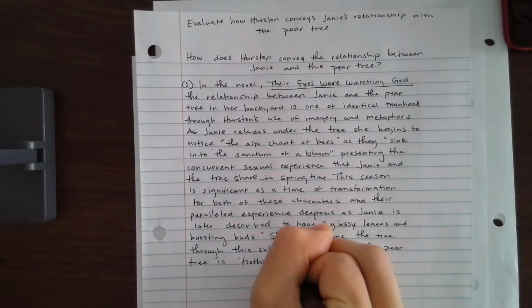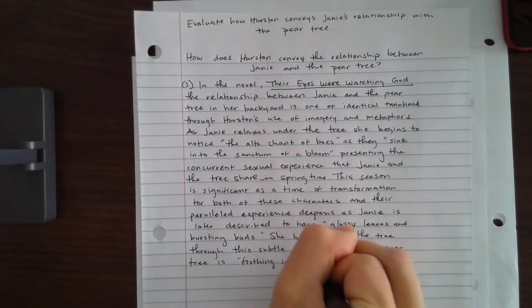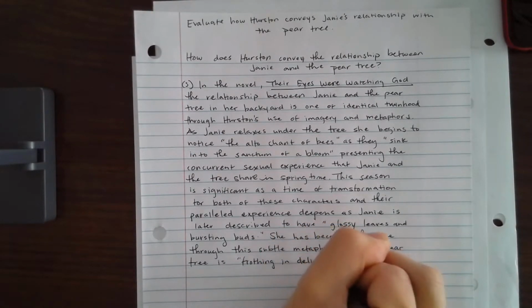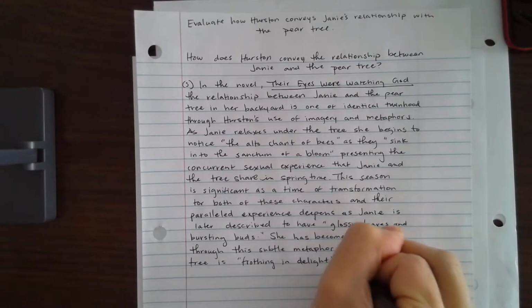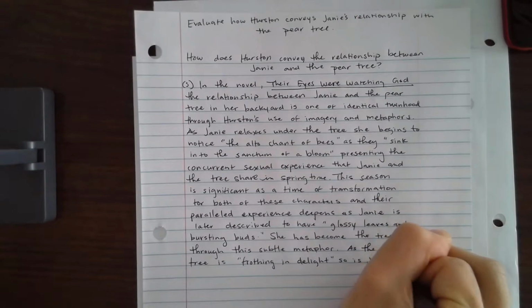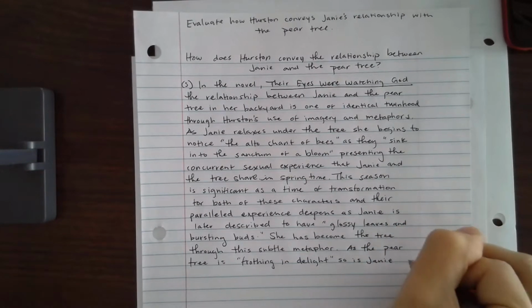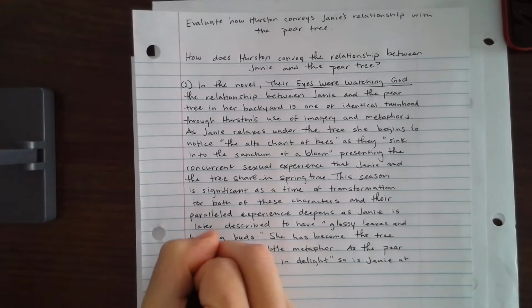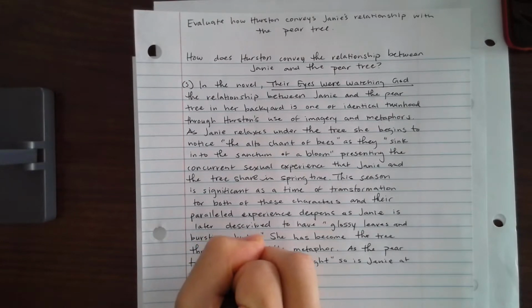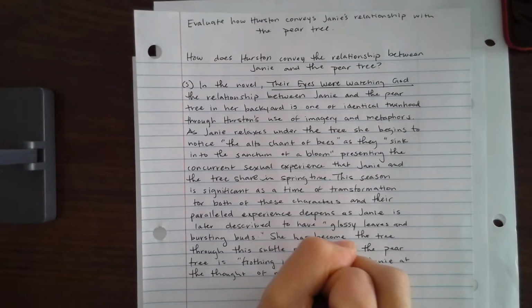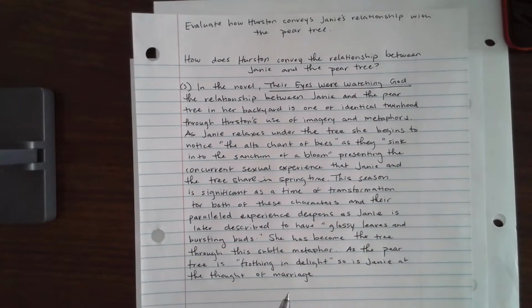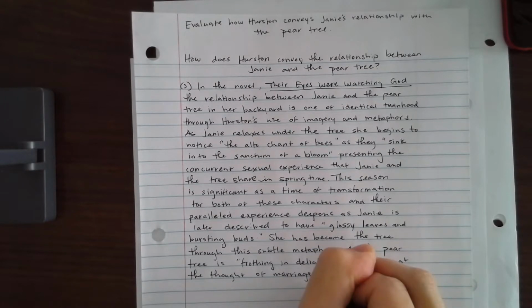I can't ignore this line. Frothing in delight. So is Janie at the thought of marriage. This is kind of paraphrase evidence because I don't want to include that line where she's like, so this is marriage. I don't think it's important enough.